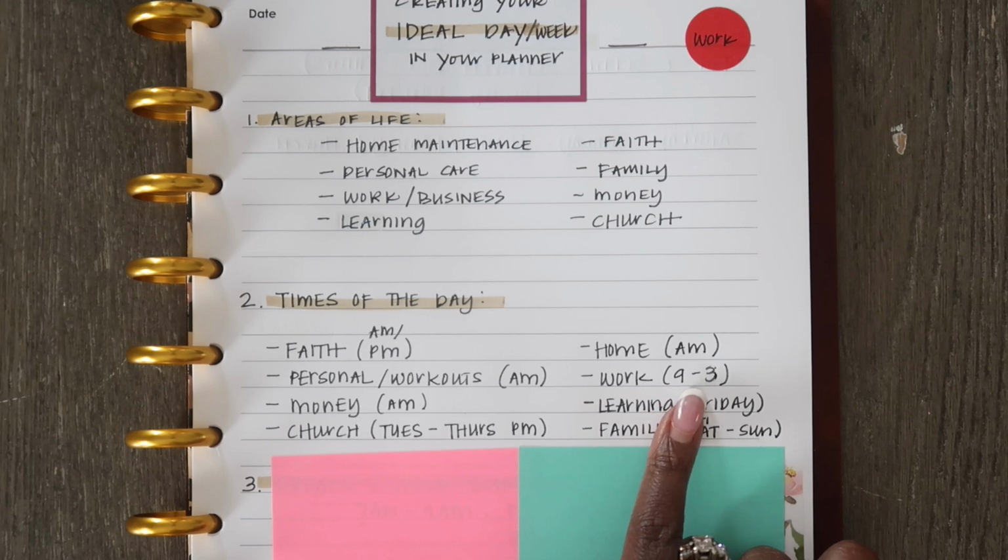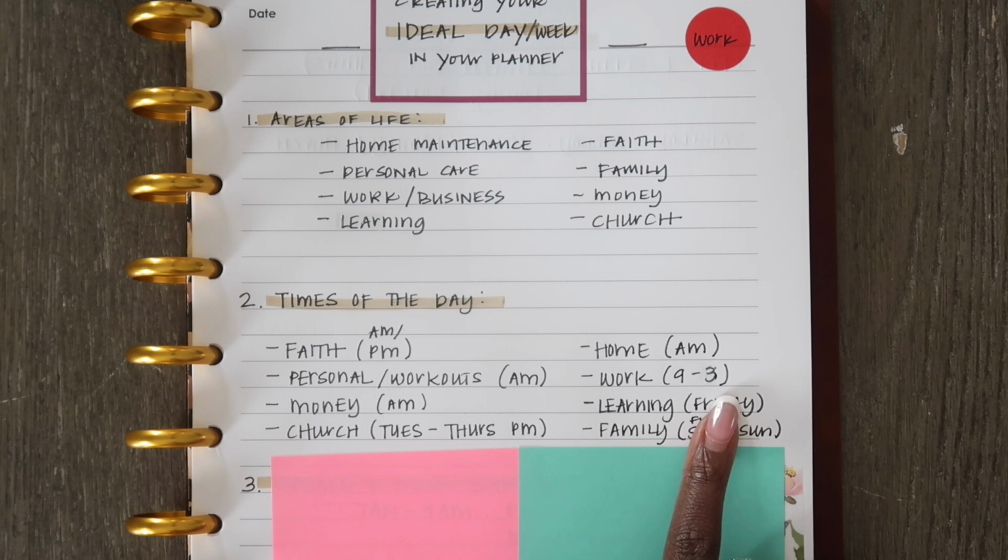Now my work hours are from 9 a.m. until 3 p.m. and so I have set that there. That is usually on weekdays. Sometimes it could be a Saturday as well, just depending on the season.